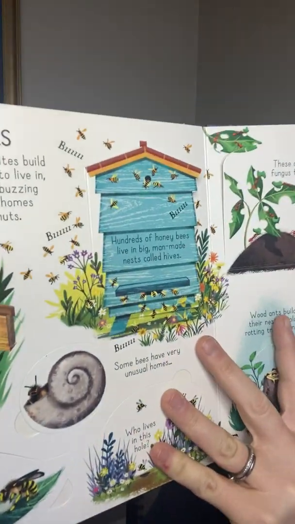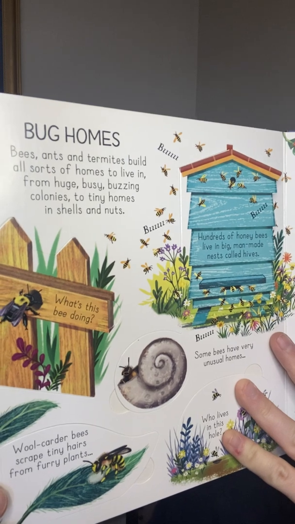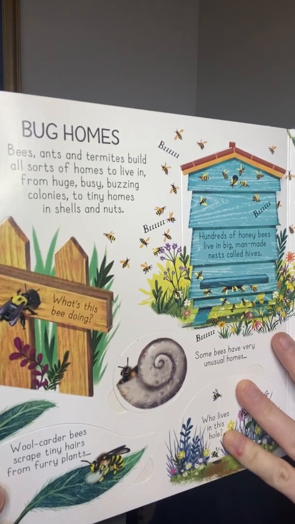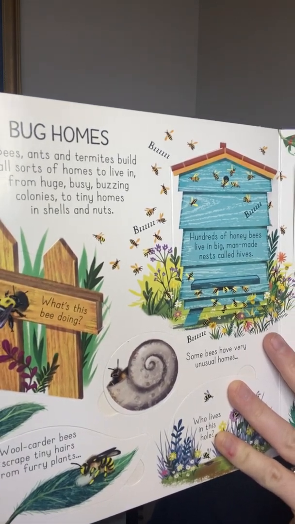Bug homes. Bees, ants, and termites build all sorts of homes to live in, from huge, busy, buzzing colonies to tiny homes in shells and nuts.